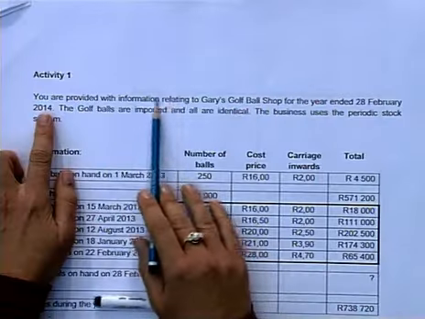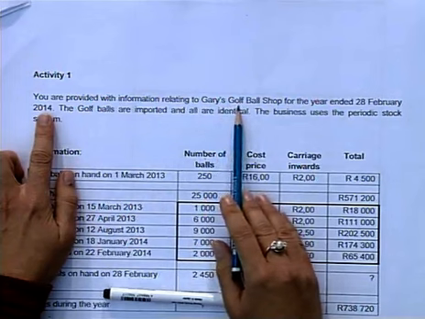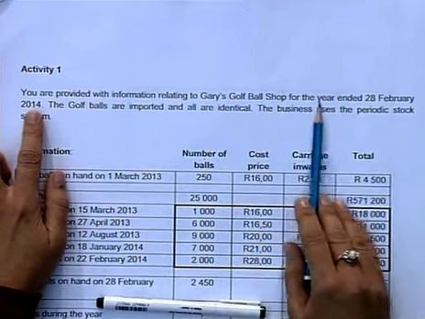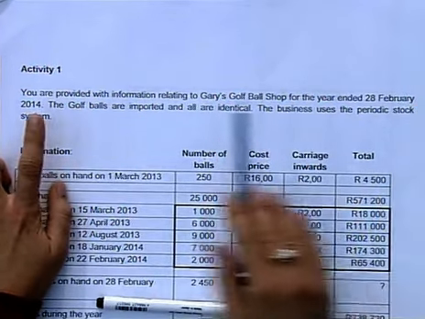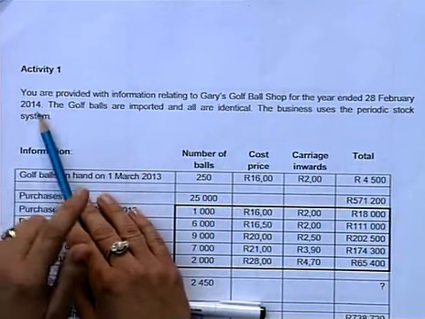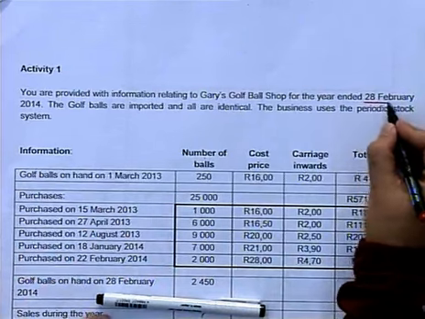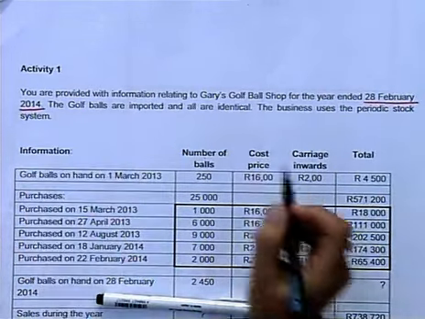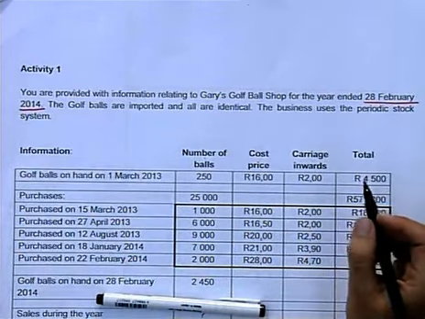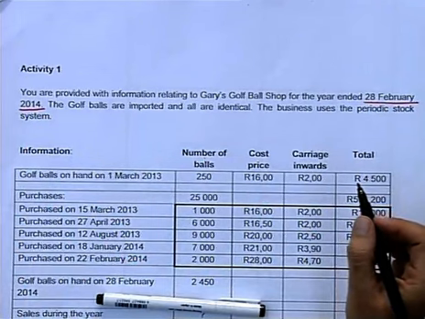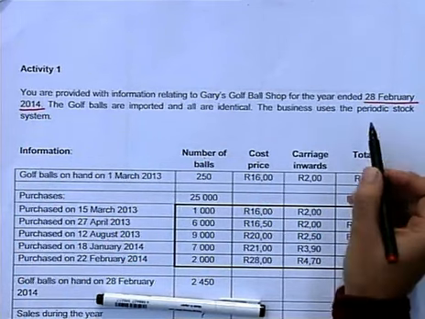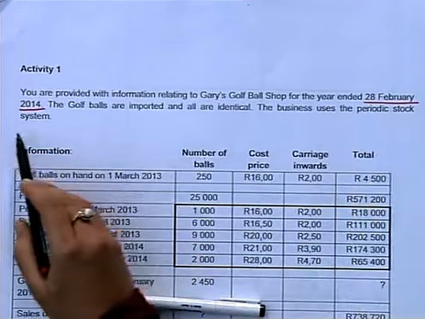Let's look at this. You are provided with information relating to Gary's golf ball shop for the year ended 28 February 2014. I always keep in account my year end, 28 February 2014. The golf balls are imported and are all identical. The business uses the periodic stock system.